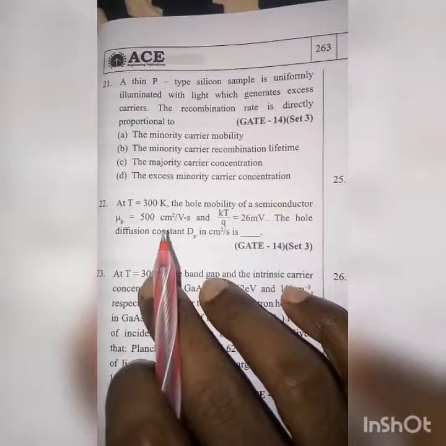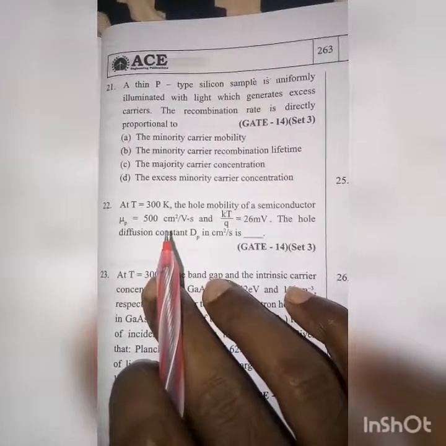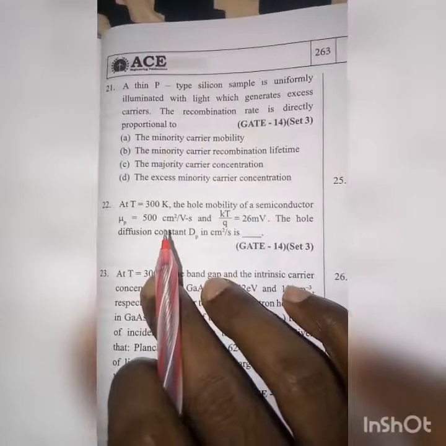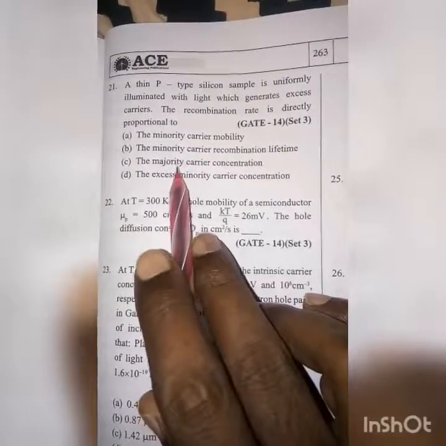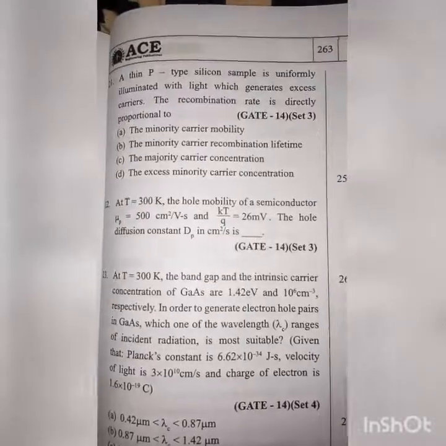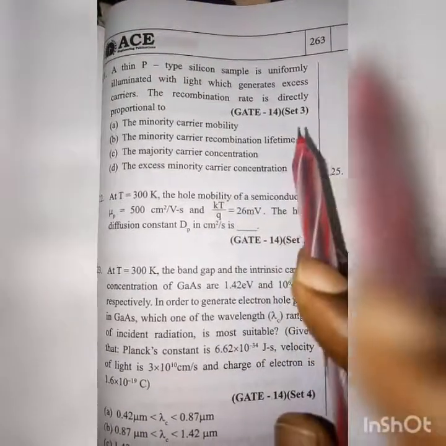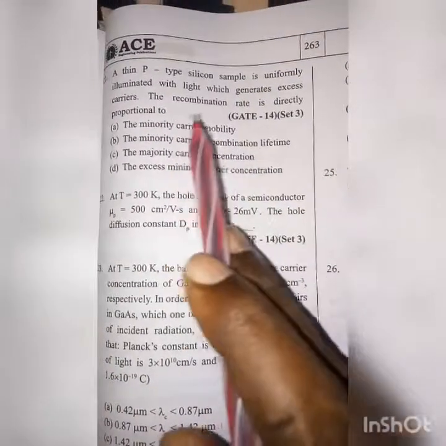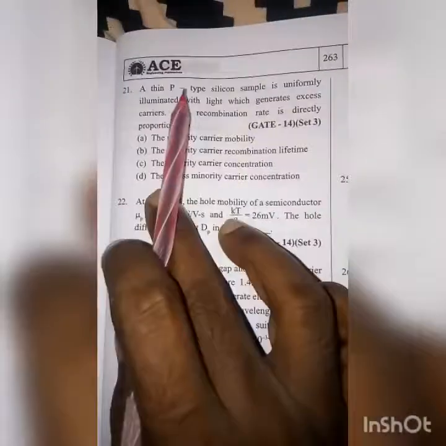Actually, this concept is related to diffusion, and diffusion problems we will solve next. Of course, you will see the recombination rate and excess. The recombination rate is directly proportional to, he asked that. You know the formula.